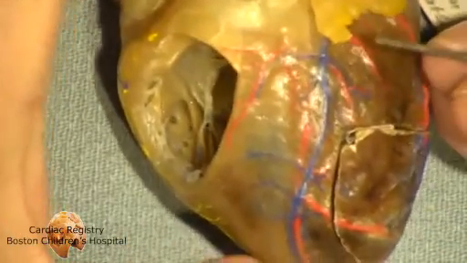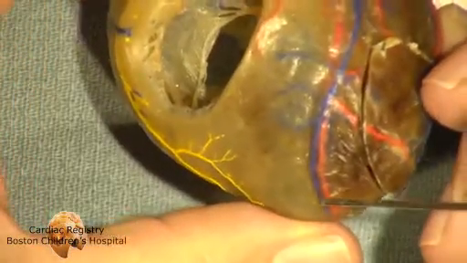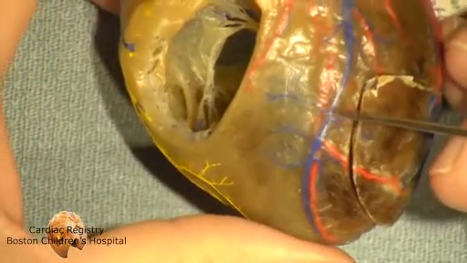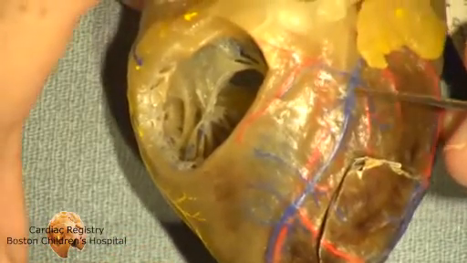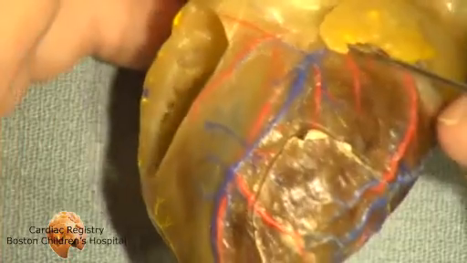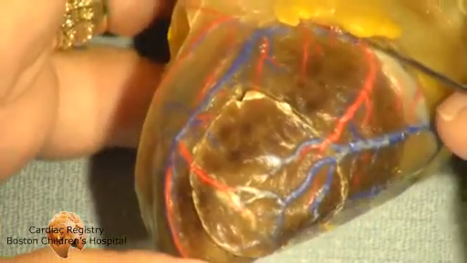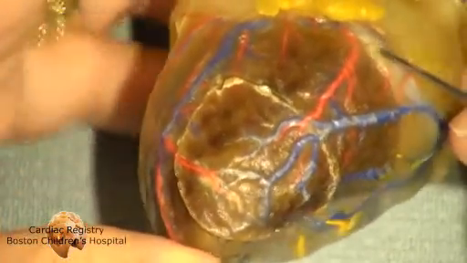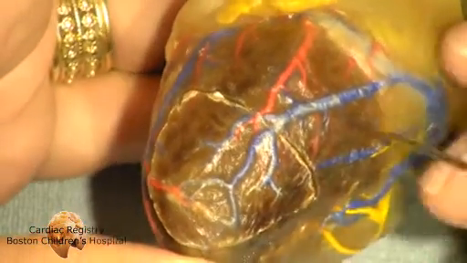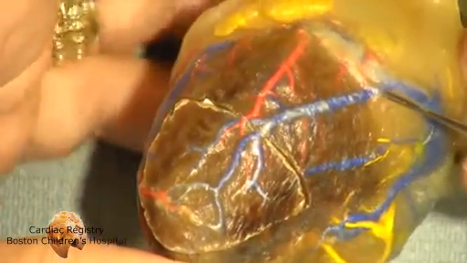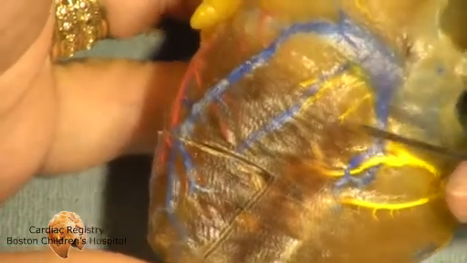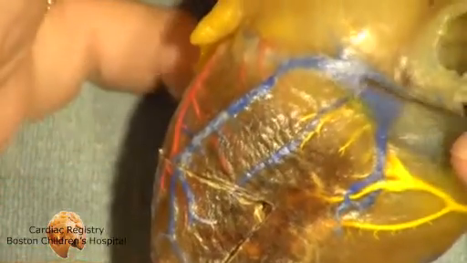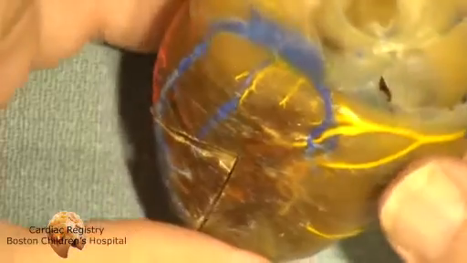These are mostly associated with the left ventricle. Here's the great cardiac vein, which parallels the anterior interventricular artery and passes down the anterior interventricular groove under the atrial appendage into the left atrioventricular groove. It then joins the middle cardiac vein here to form the beginning of the coronary sinus. There's also a posterior cardiac vein and some intermediate cardiac veins that drain into the coronary sinus as well.